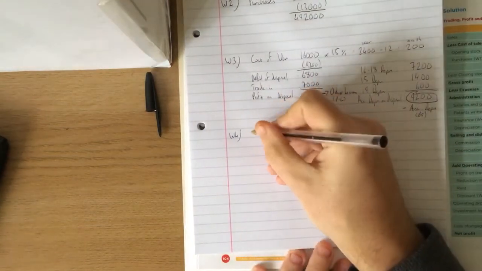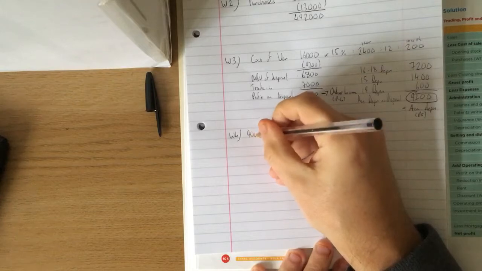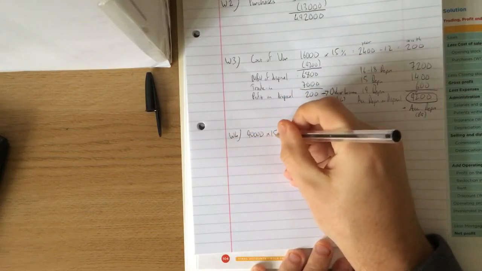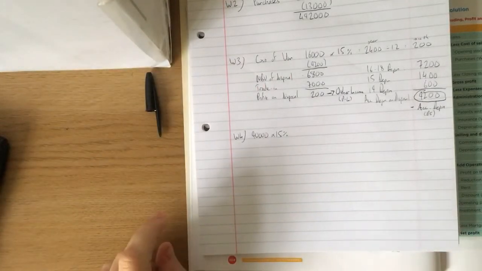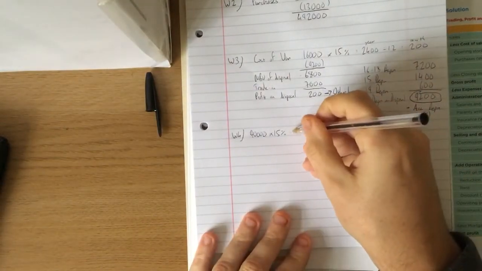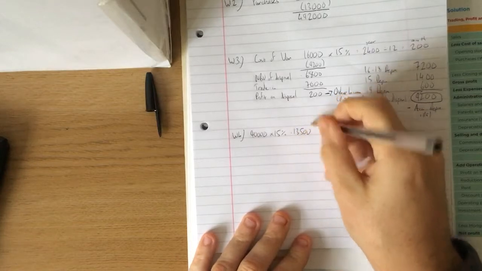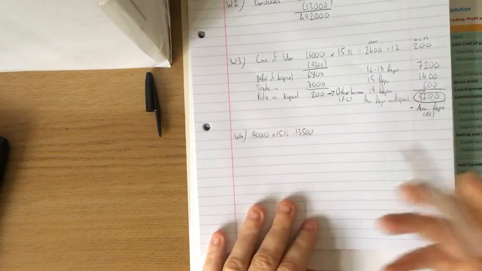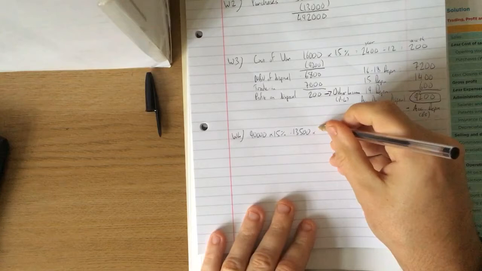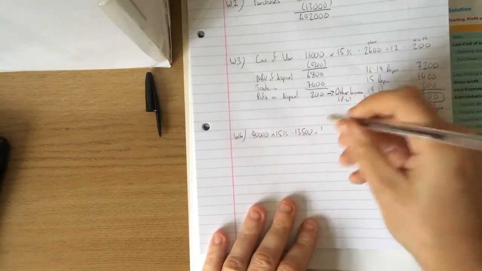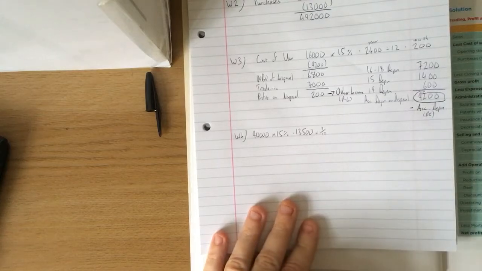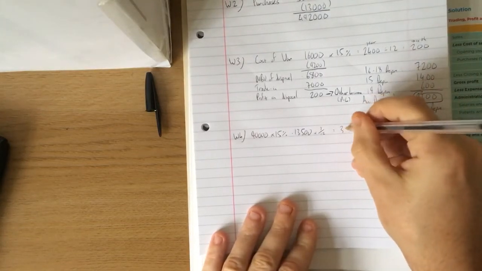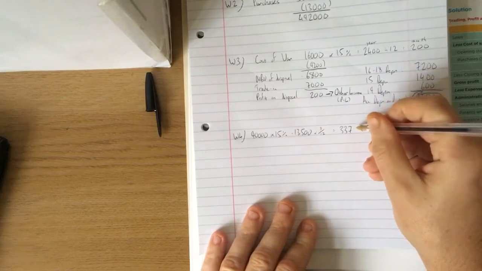So let's do that. Okay, so first 3 months of the year, so 90,000 multiplied by 15%. So 90,000 by 15% is 13,500. So that's what depreciation would be for the year, but I only have that cost of vans for 3 months before I trade something in and sell something. So let's just get 3/12 of that, and that's 3,375.